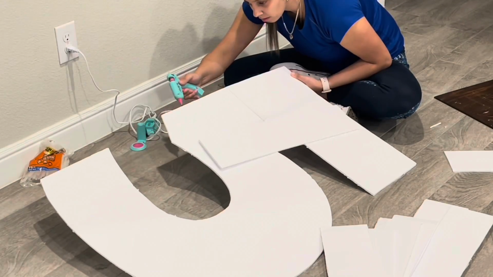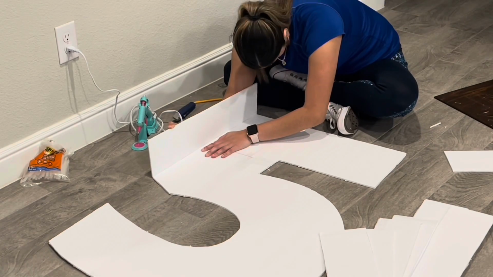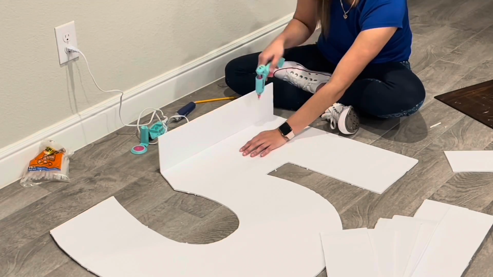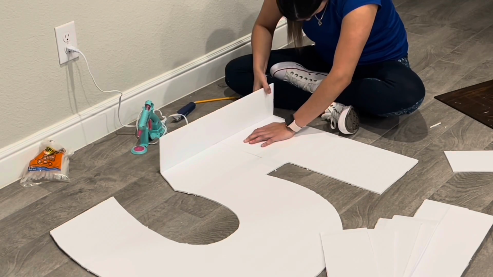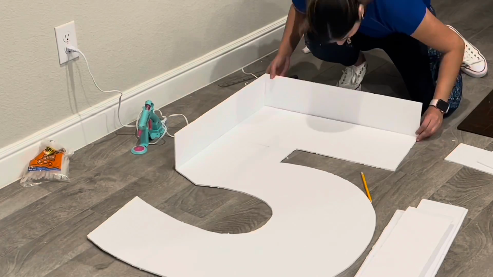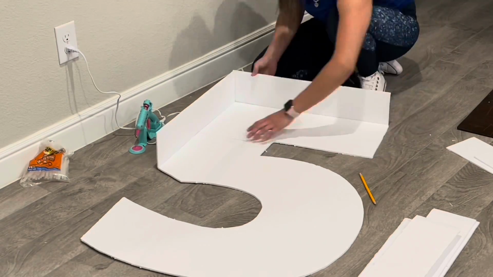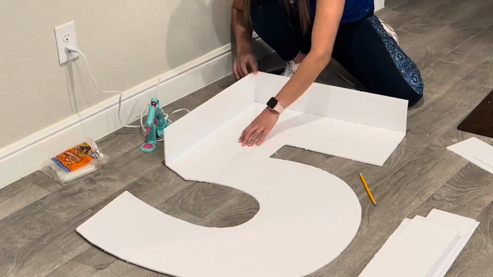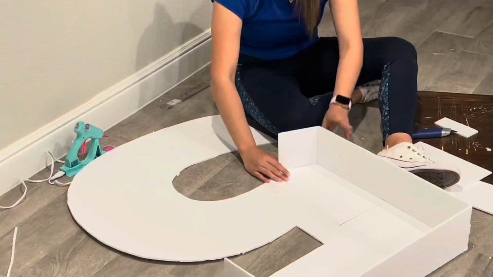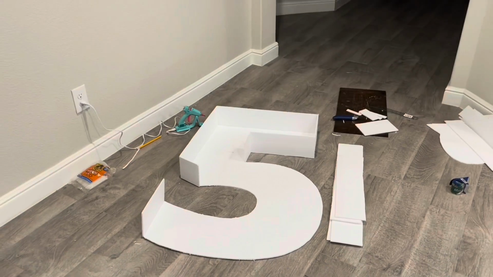Then we can go ahead and just start sizing everything and gluing it down to the edge of our number. I started with doing the straight edges first, and then I moved on to the curved. Okay, so once you're done with your straight cuts, we'll go ahead and go into our curved.